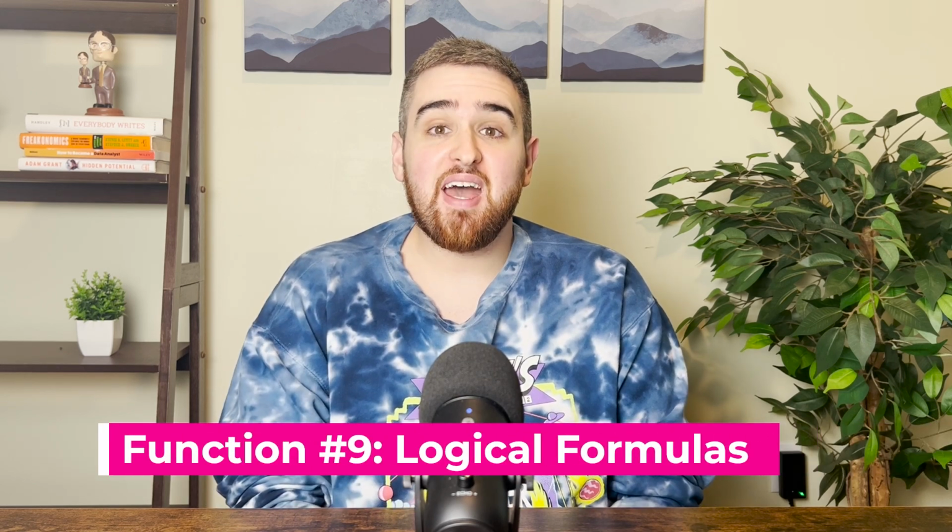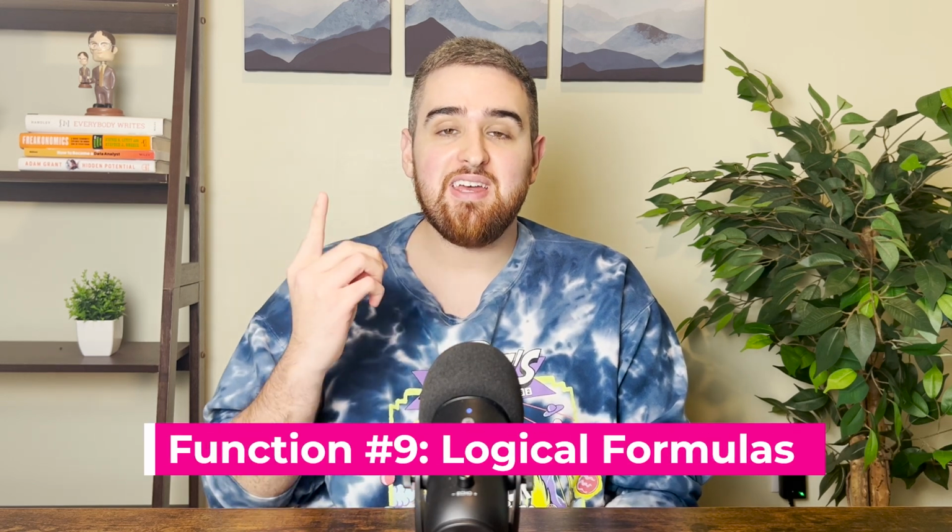Excel function number 9 is logical formulas like if and and. These formulas are often used to perform a little test and return one value if true and a different value if false. For example, let's say we're working with sales data again and we want to highlight if a cell is greater than $1,000. All we have to do is use an if formula and we can return yes if the cell is greater than 1,000 or no if it equals 1,000 or is less than 1,000.